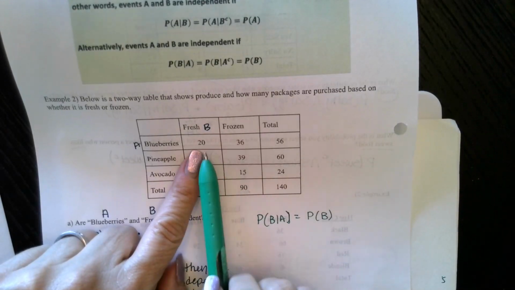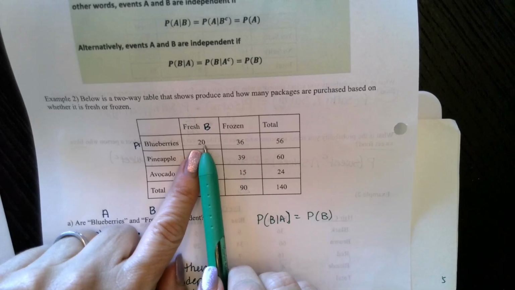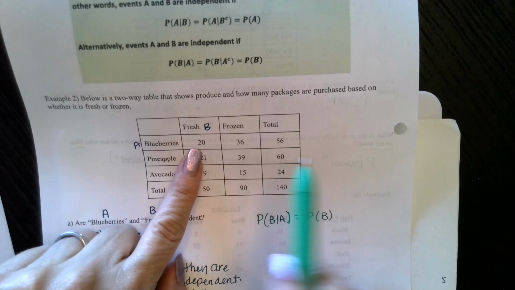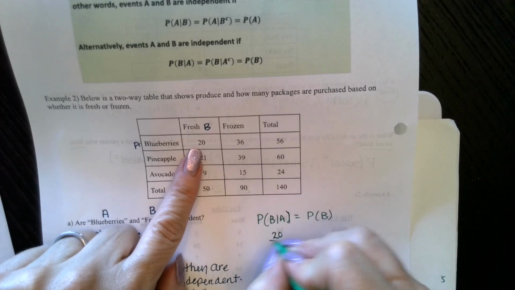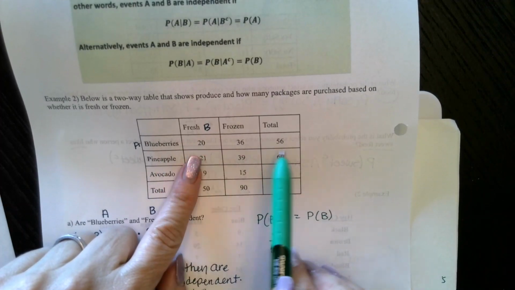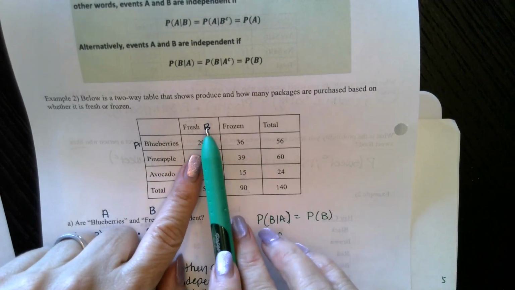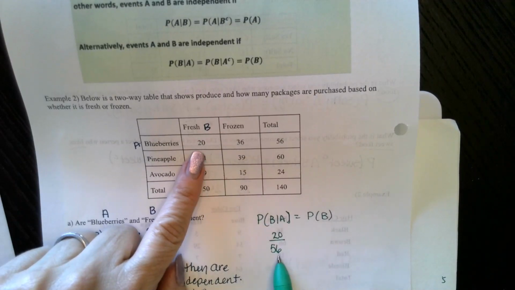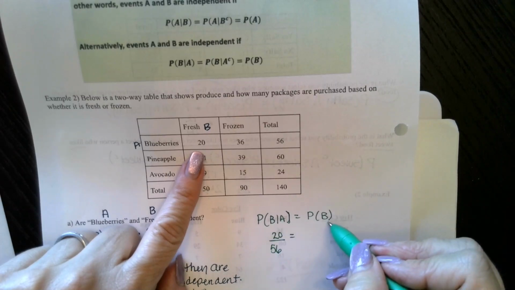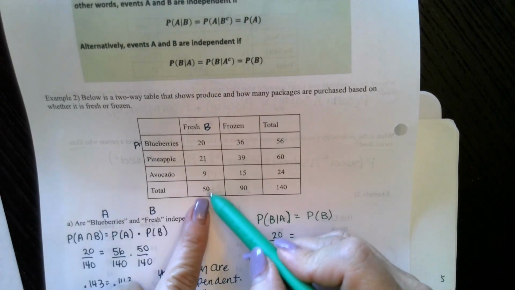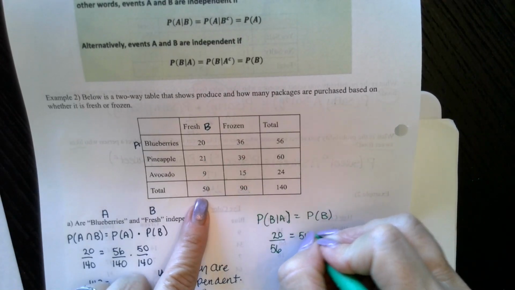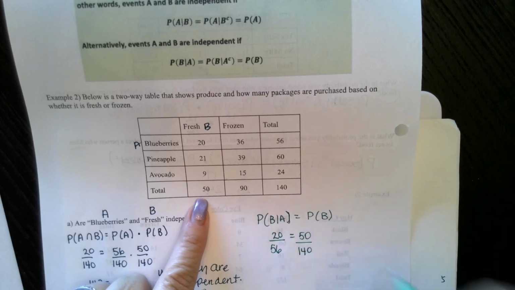So the probability of B given A: B would be 20, given A, which is 56. So this is going to be 20 over 56. Given A is my sample set, so my sample set is 56, and B is 20. And this has to equal the probability of just B. The probability of just B is going to be this marginal, so it's 50 over 140.